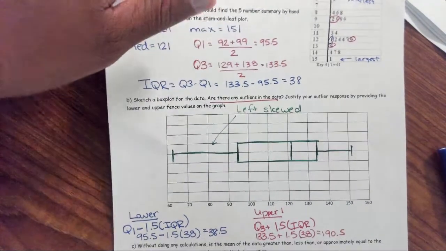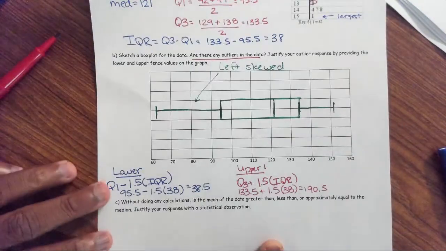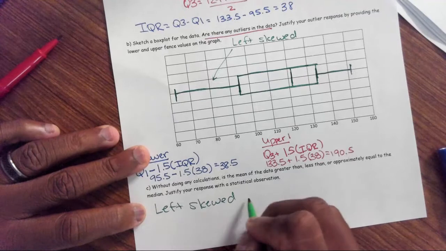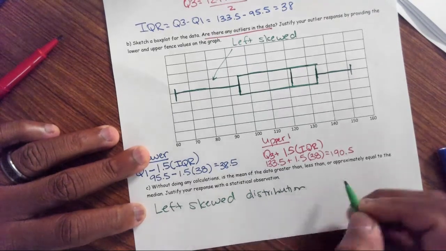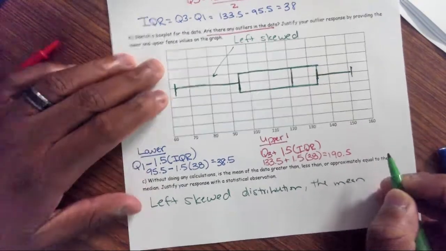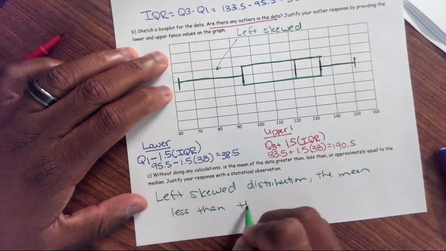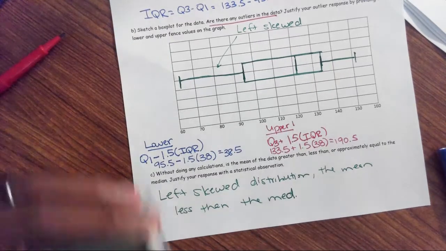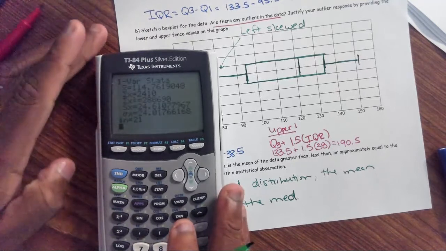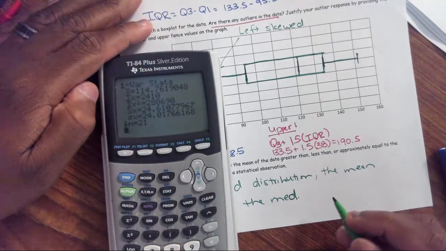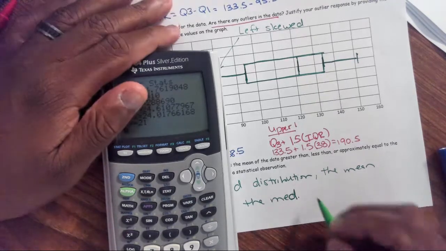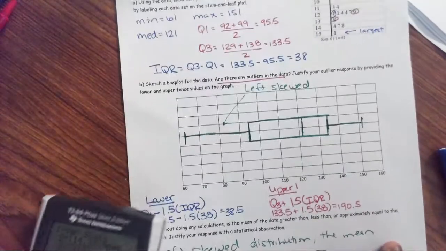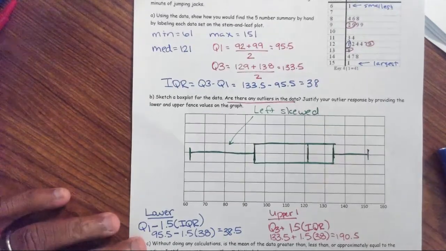If it's left skewed, let's go down here. Without doing any calculations, is the mean of the data greater than, less than, or approximately equal to the median? Why is it less than? Good. Left skew distribution: the mean is less than the median. The actual mean for this data set, using stat calc one variable again, I got 114.76, which is less than the actual median, which is 121. So that confirms what we already knew. All right.